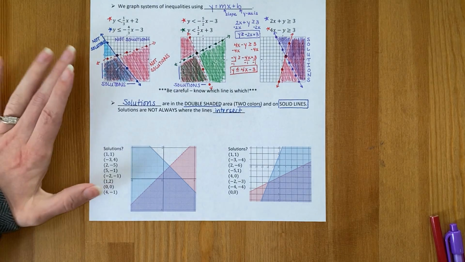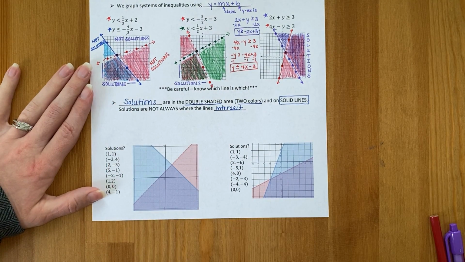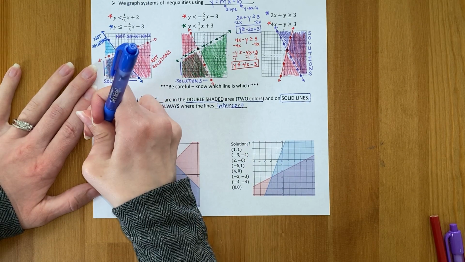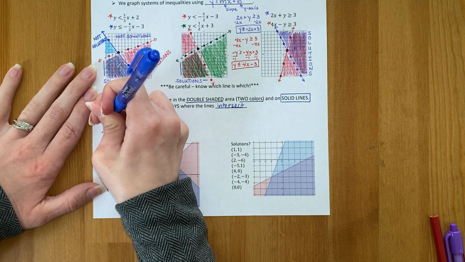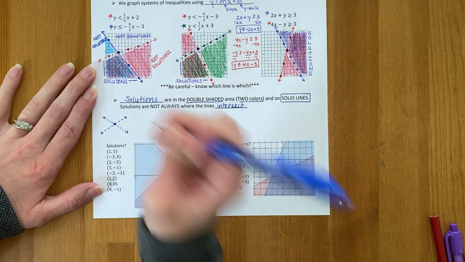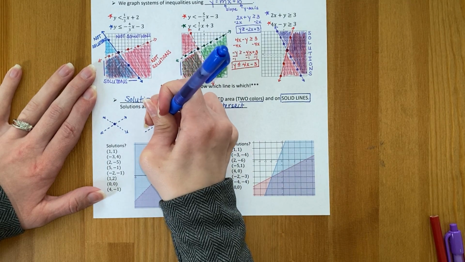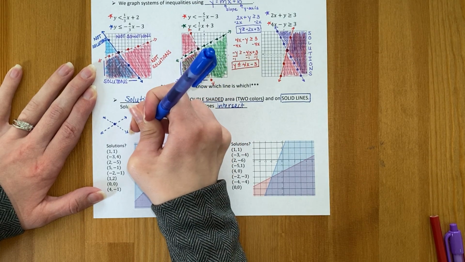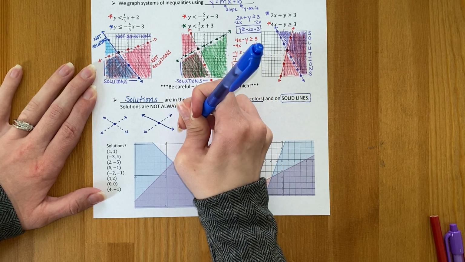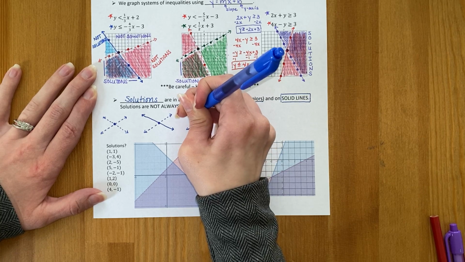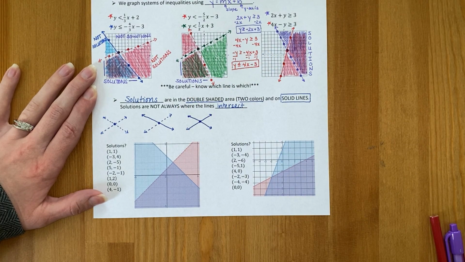So let's just talk points of intersection first. As you saw up in the other examples, there are 3 ways that this can happen. You can have 2 dotted lines crossing. You can have a dotted line and a solid line crossing. So one of each. Or it could almost look like a normal system of equations where you have 2 solid lines crossing. All 3 have a point of intersection, but only one of them actually counts as a solution.